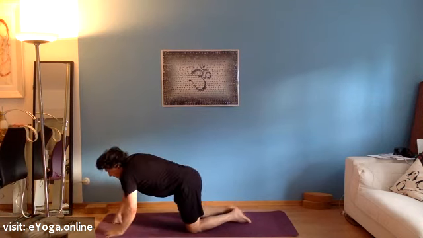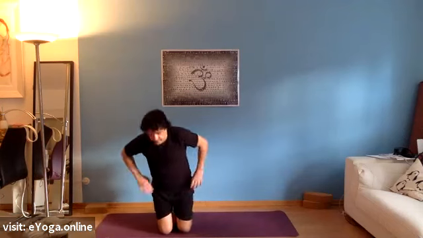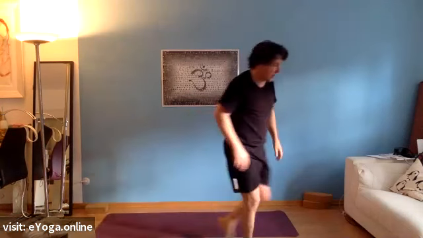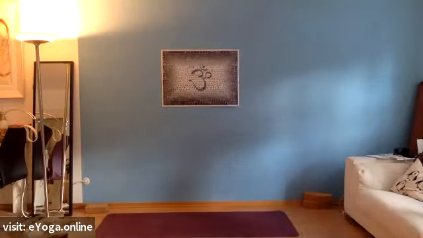Okay, relax in your child pose. Relax your back. Your hips are taking a little pounding, and wiggle a little bit. And then gently, slowly, you can come to standing. A little more light in here.